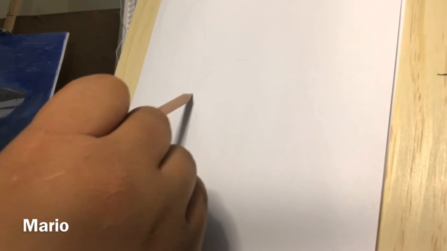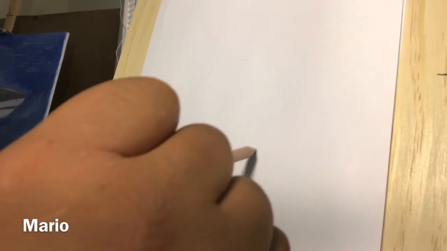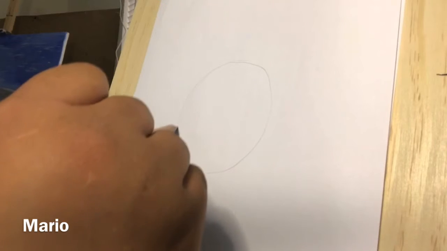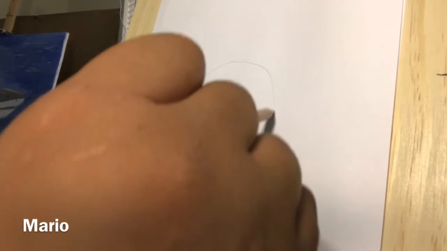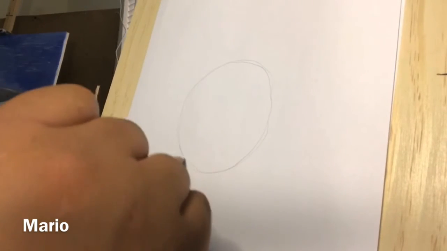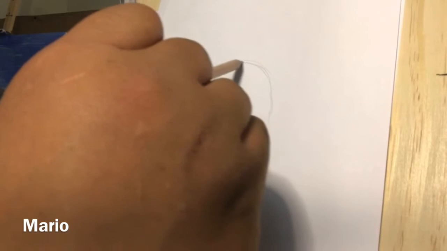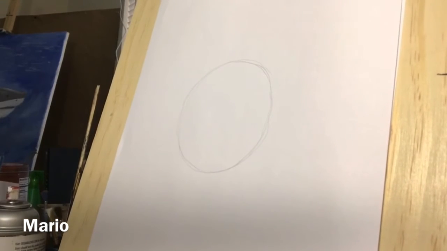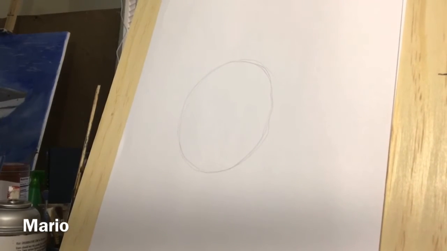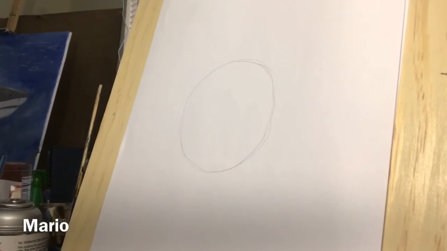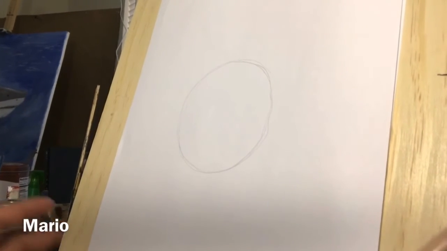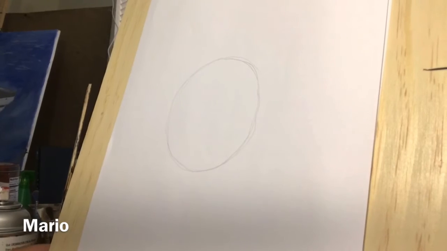So the first shape we're gonna draw is a circle. I hope y'all can see that circle. All right. Now, right after the circle, we're gonna do an egg type shape.